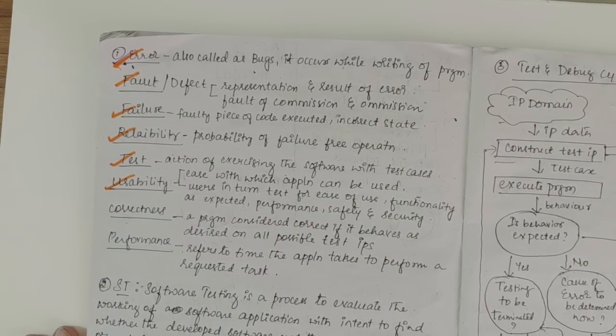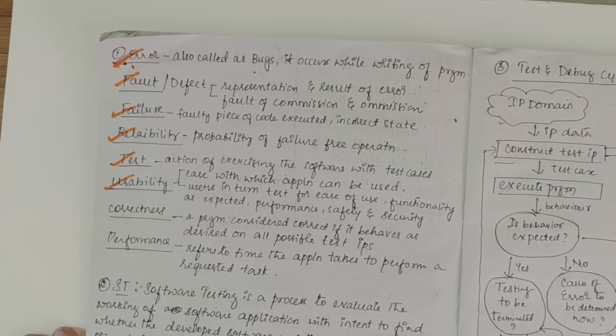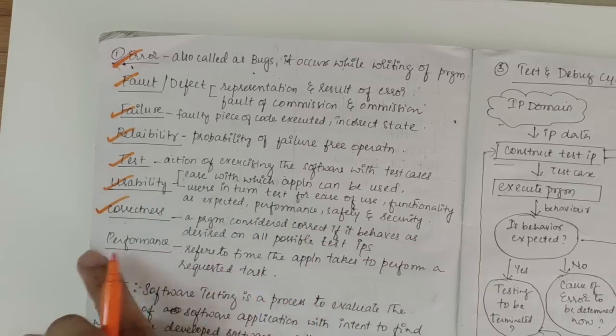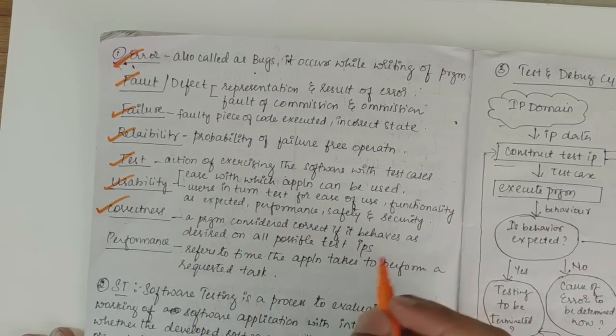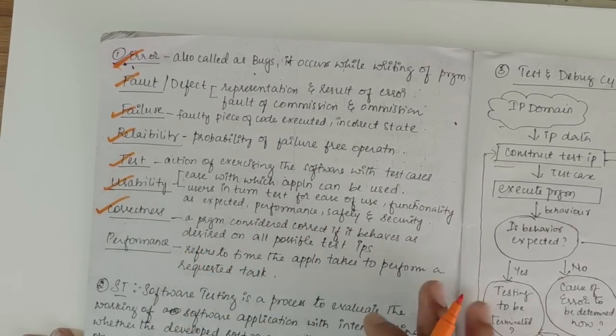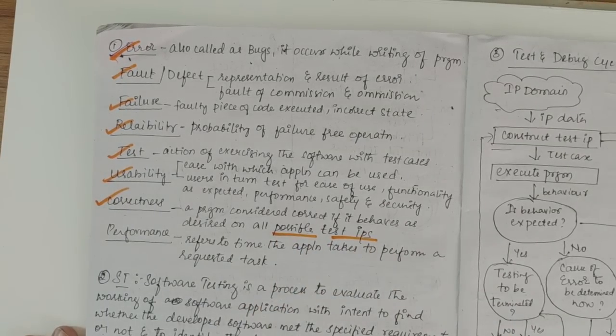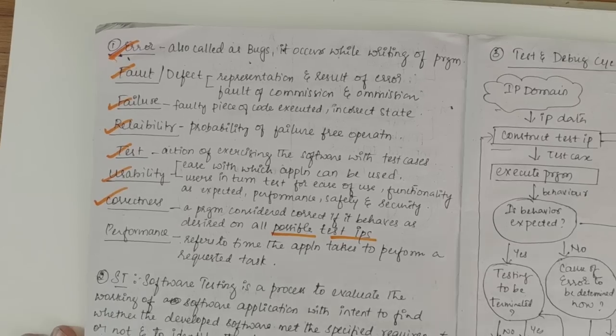If the application runs as expected, then the usability of that software is high. As expected, performance, safety and security should be maintained. If all these things are maintained by the software, then it is considered usable and correct also. Correctness means a program is considered correct if it behaves as desired on all possible test cases. So we test with all the possible test cases and check if the desired output is obtained or not. Then we have performance.